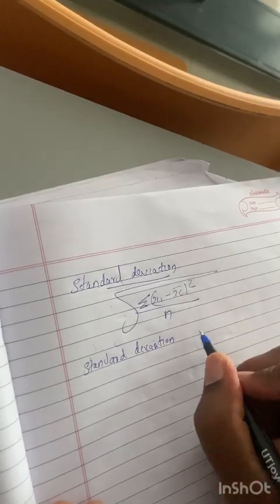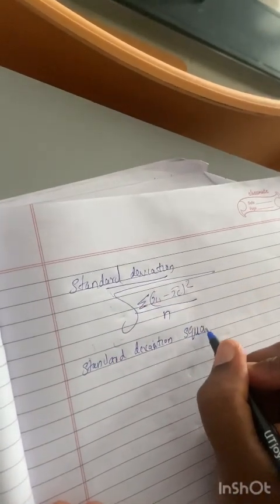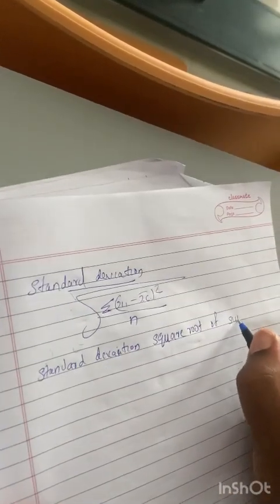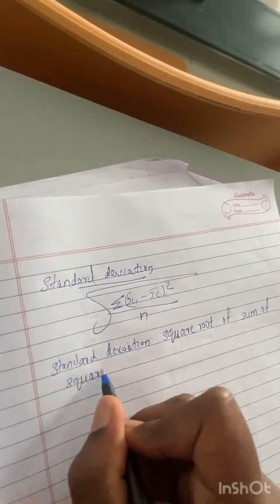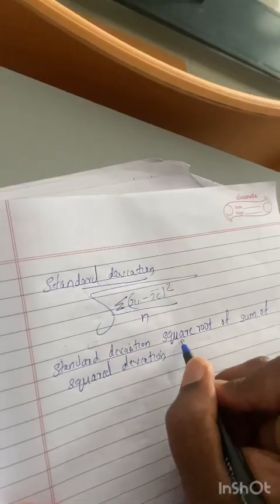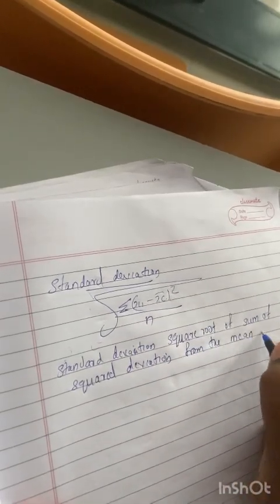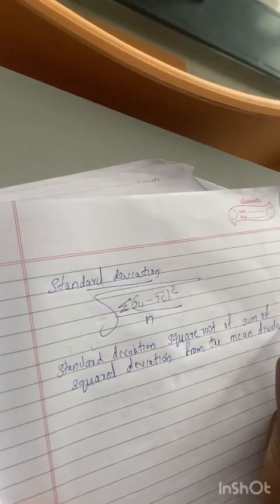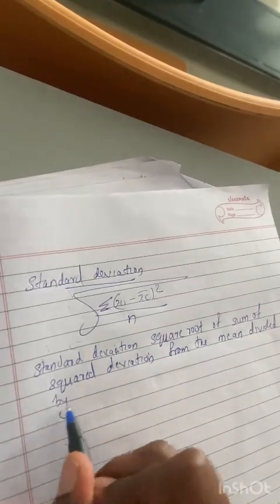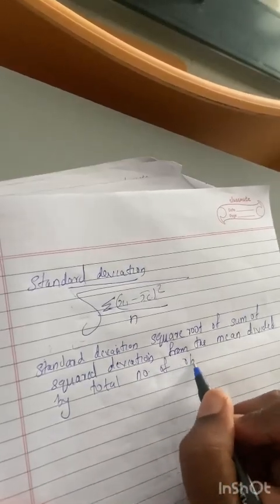Here we'll write the same thing, first with a square root of: square root of sum of squared deviation from the mean divided by total number of observations.